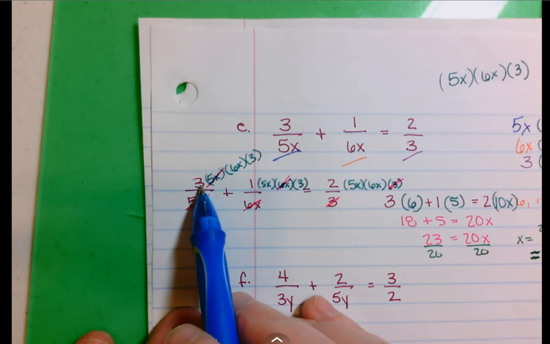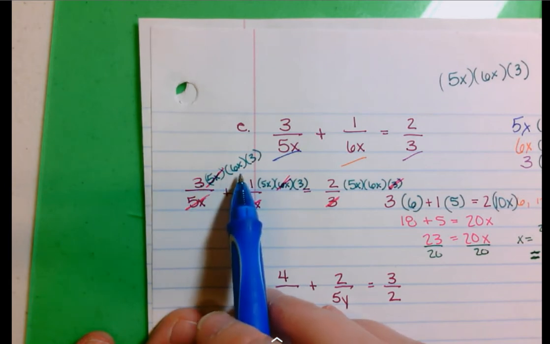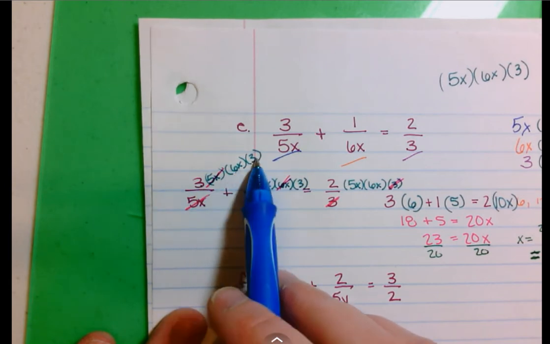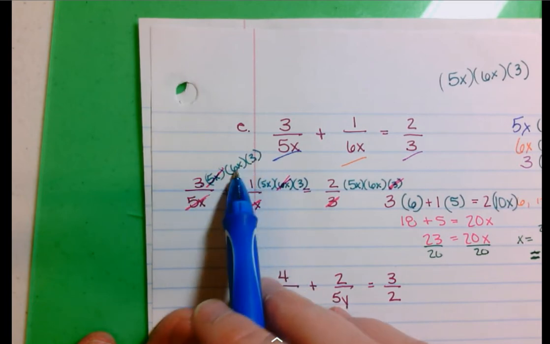So, when you do this, you're going to get 3 times 6x times 3. So 3 times 3 is 9 times 6 is 54.